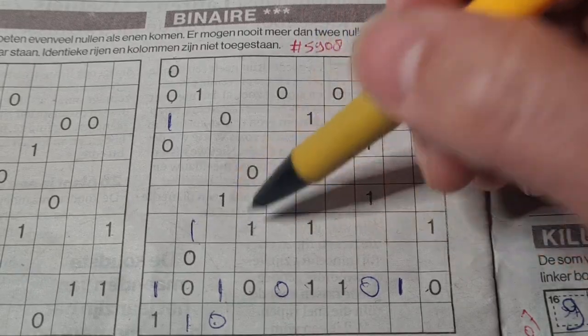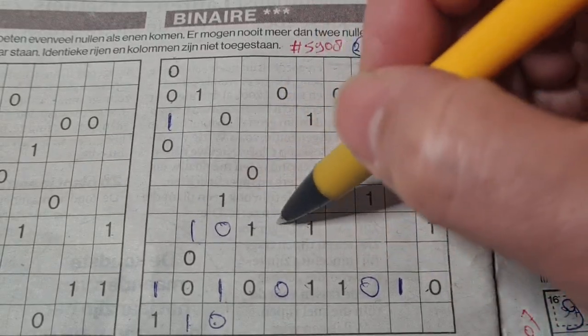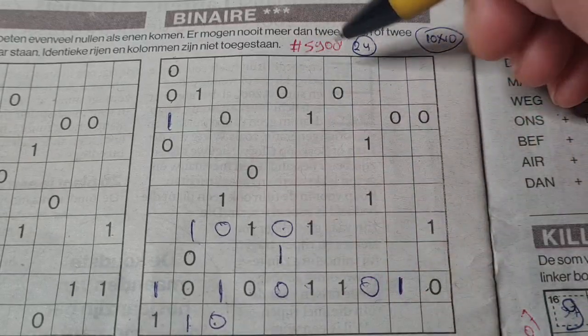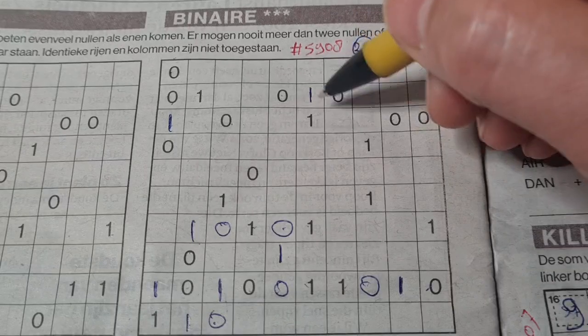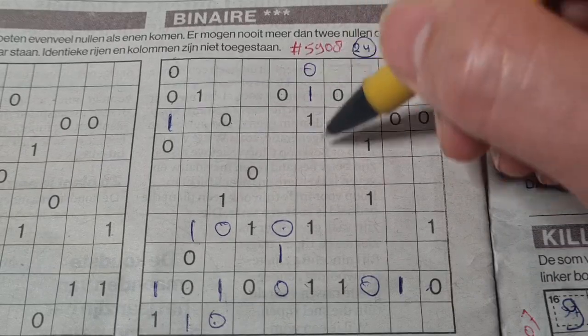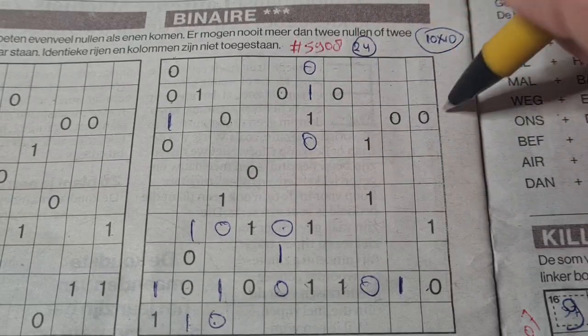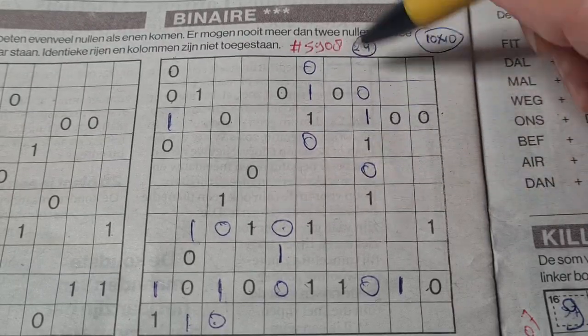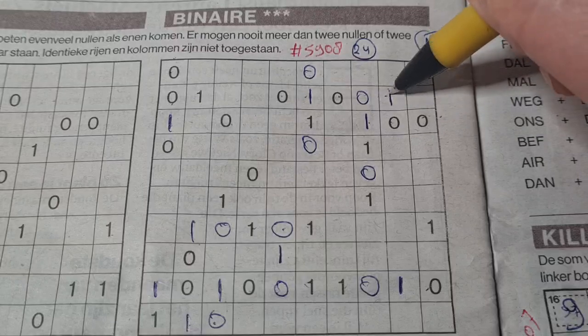Well, between two ones comes an O, between two ones comes an O, between two O's comes a 1. Between two O's comes a 1, double one, here no, there no. Double O, here one, there one. Double one, here no, there no. Double O, here one, there one.